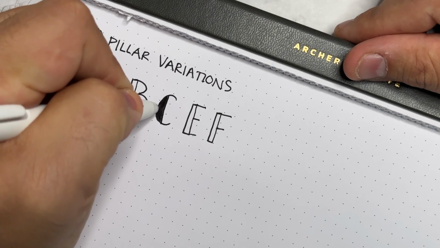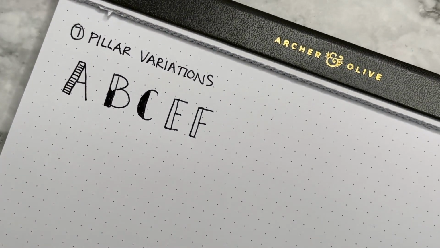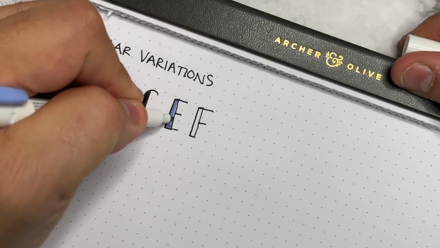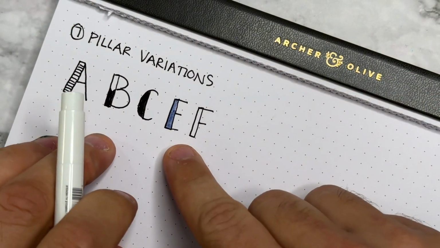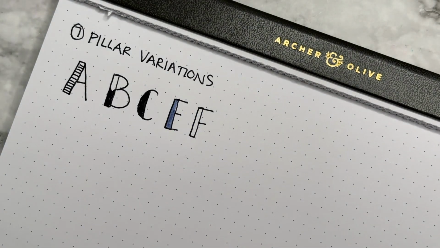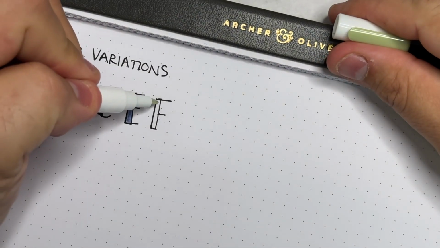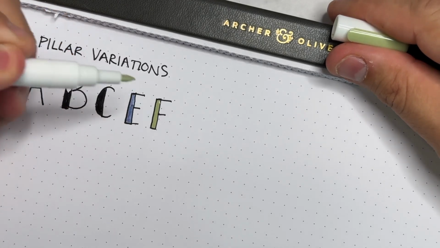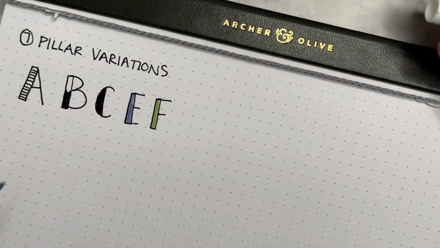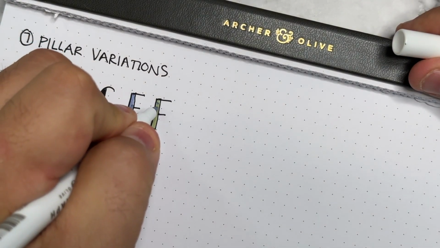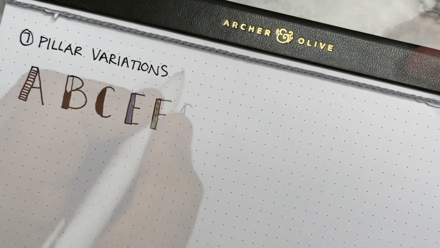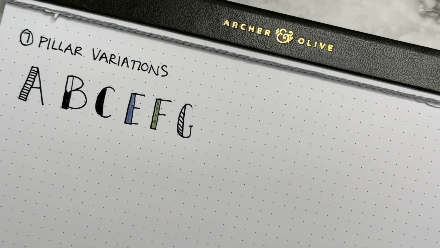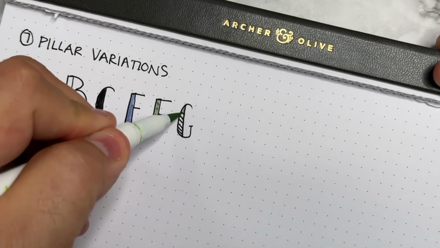Start to make it look a little classy and fancy here. And you can also go in with highlighters or other colors and do that as well. So you can start with your base font for Pillar and then add a total color scheme to it. You can also use things like paint pens and create some layering on top of your letters. So I'm going to fill that in with one color, and then come back with another color right on top to add another pattern to it. Instead of straight lines, you can do some diagonal lines, pick a different color, and then color that in as well.